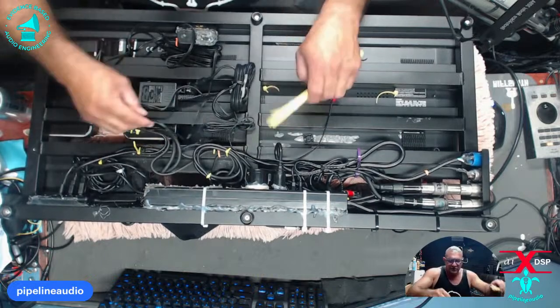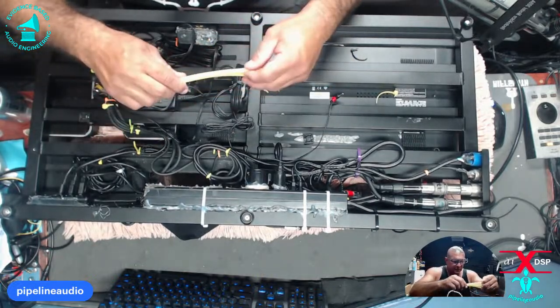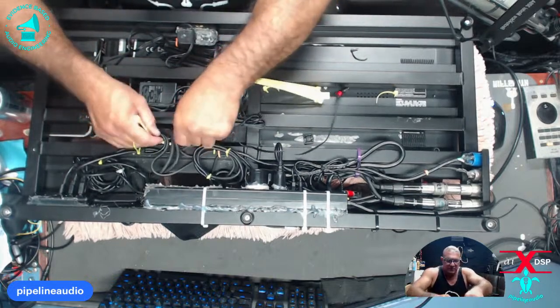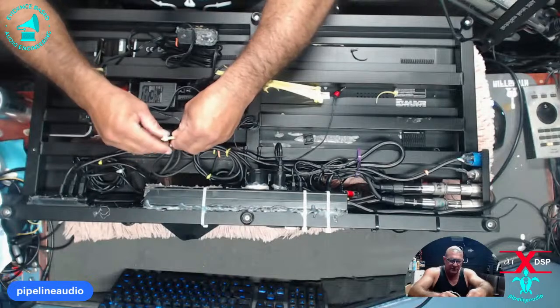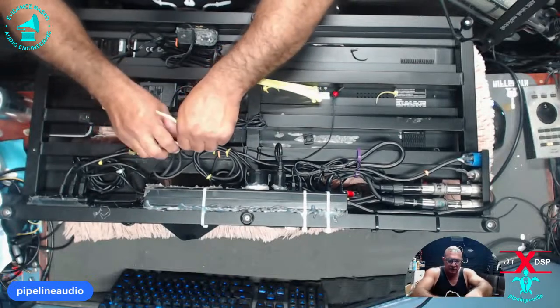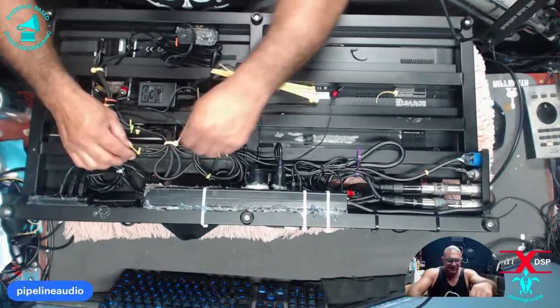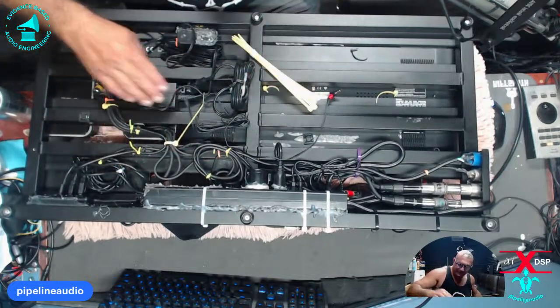So I really want to make sure I'm not getting the potential to snag anything. You might think I'm overdoing this, but if I snag them and start ripping cables on that stuff, that might be curtains.